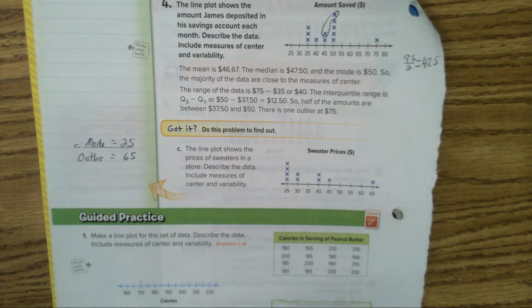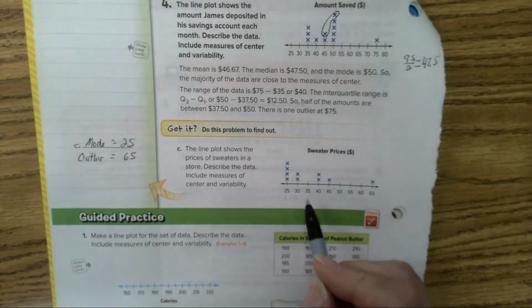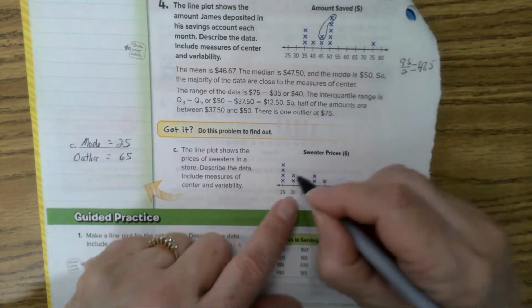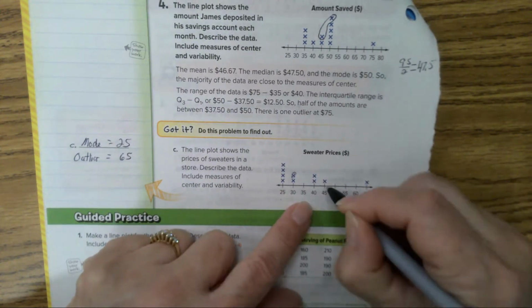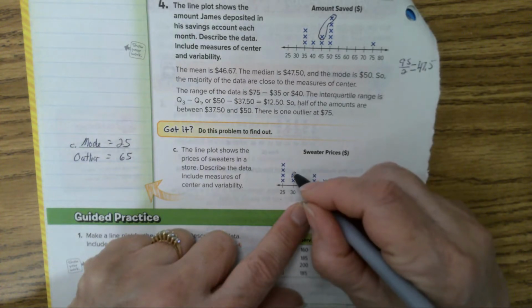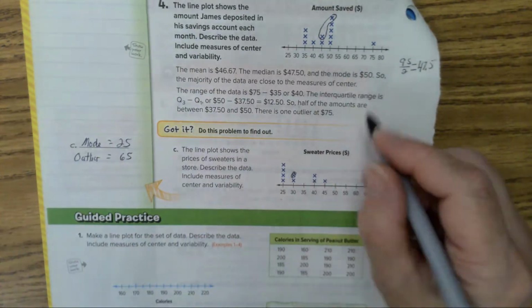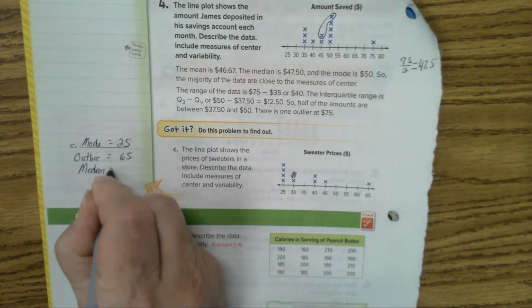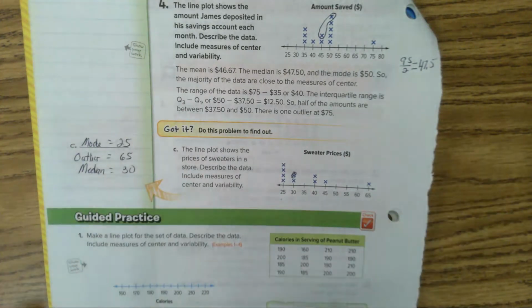So our median is, let's see, 1, 2, 3, 4, 5, 6. 1, 2, 3, 4, 5, 6. Oh, it's going to be the same one. It's going to be 30. It happens to both land in the same one. The median equals 30. You could add them all together and divide by 10 and get the mean.